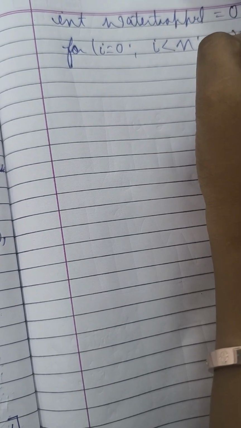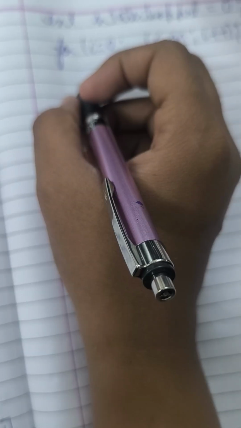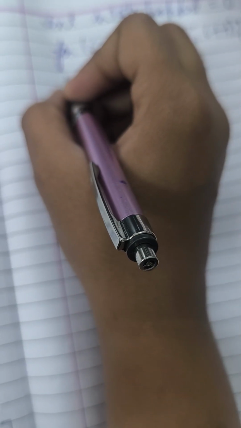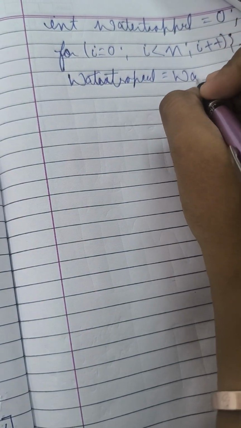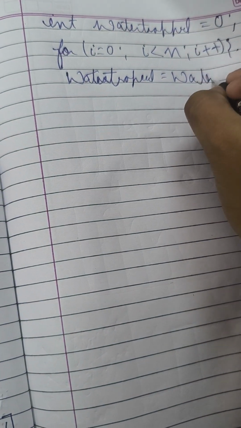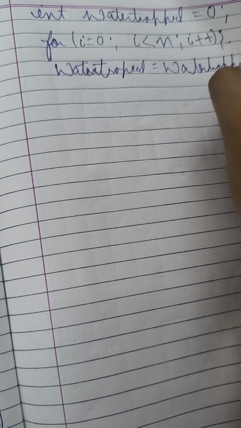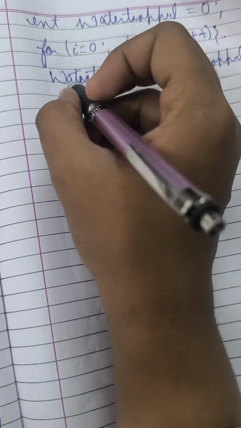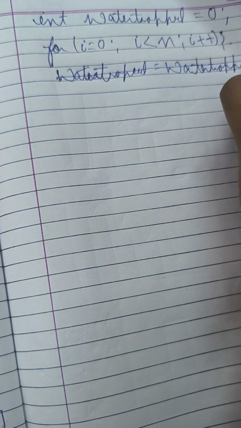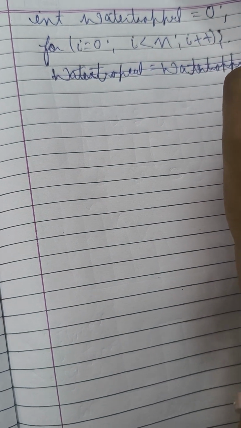Now each time I am going to find water trapped equals to water trapped plus... or you could just create, sorry guys, it would be a bit confusing the first time for you.